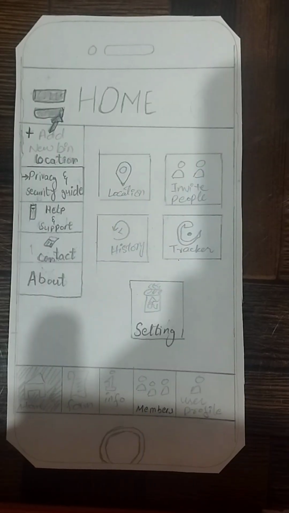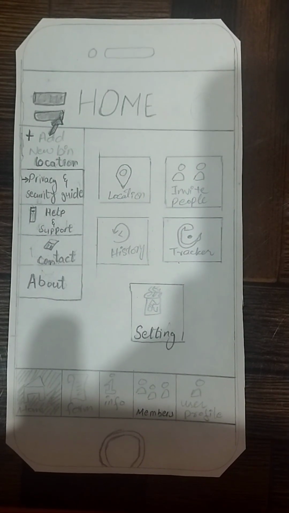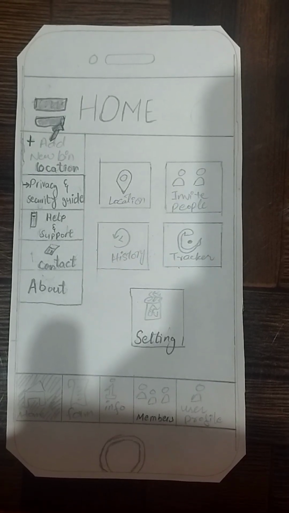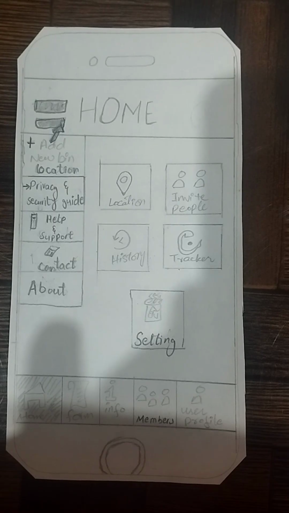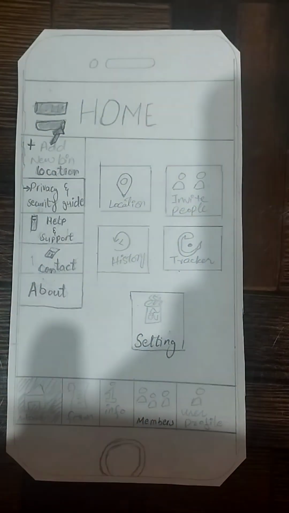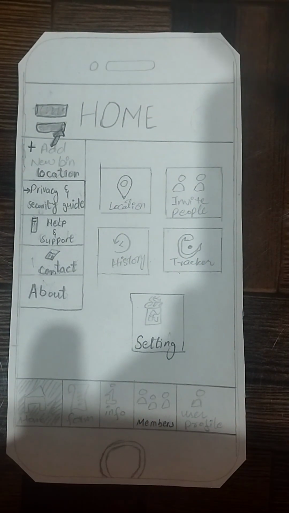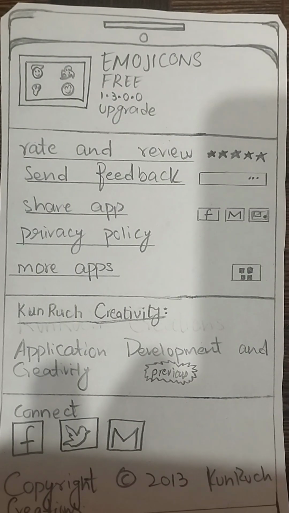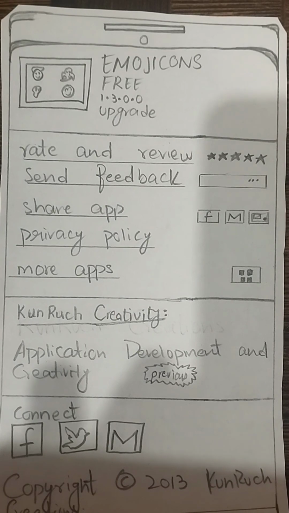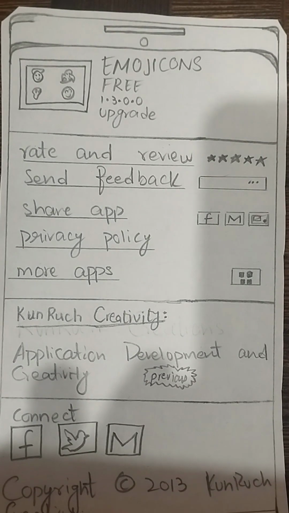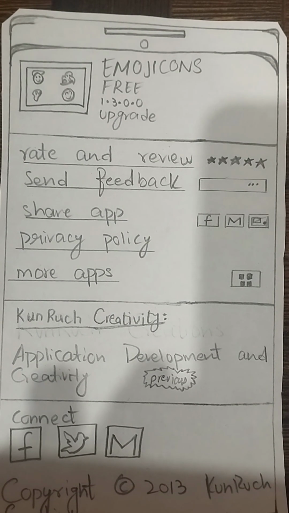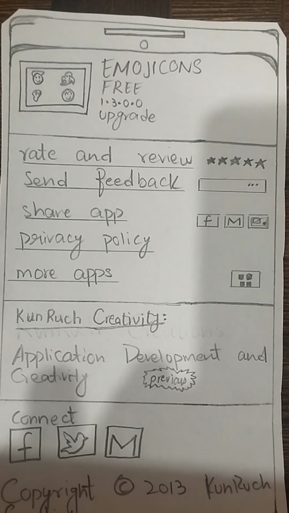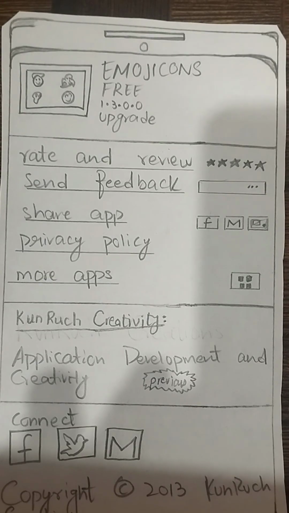So guys, again we can come back to the home page, and for the last one, sorry to say, it is a very long video. In the last one we can click the about button. There is the last page, about, where we can get ratings from the users for the app management, and this is created by Rich.